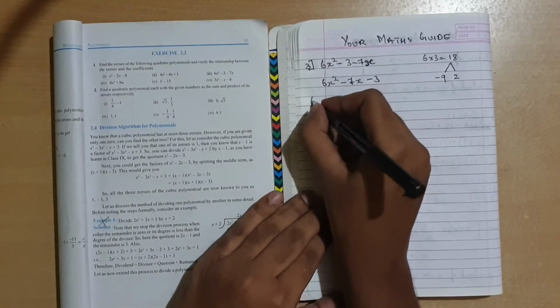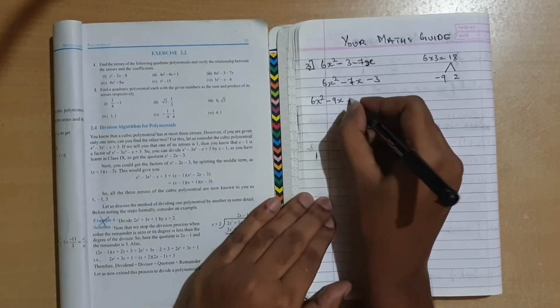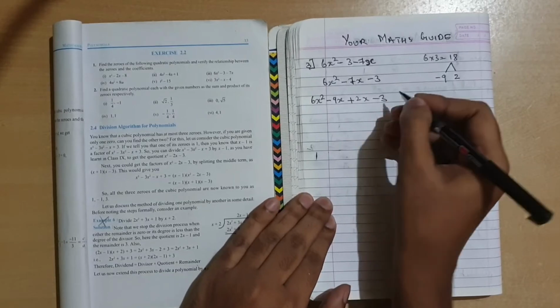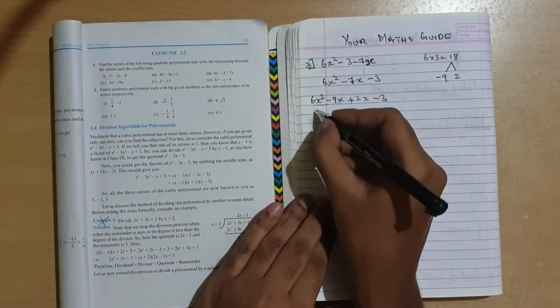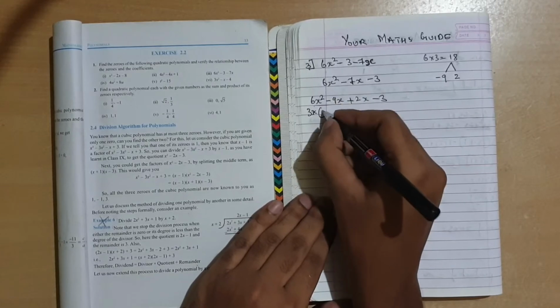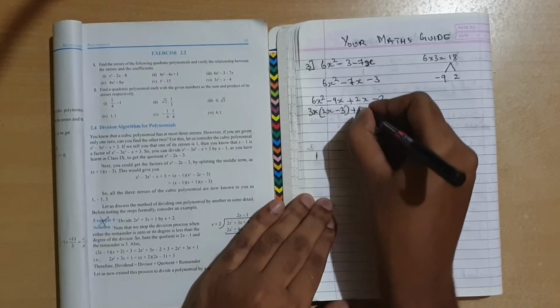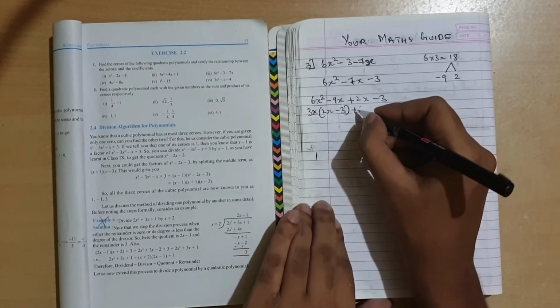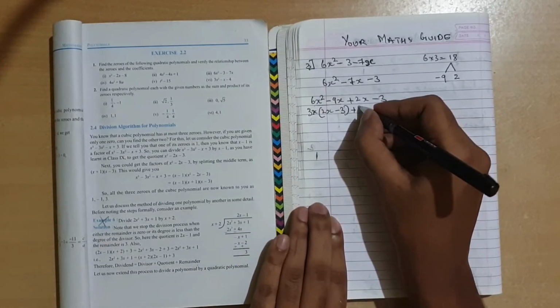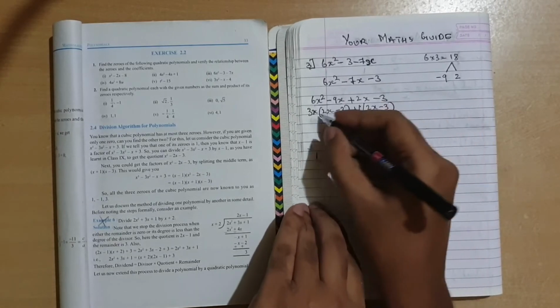So 6x square minus 9x plus 2x minus 3. Therefore from this take 3x common. After you take 3x common here, you have 2x minus 3, plus just take 1 common here, 2x minus 3.